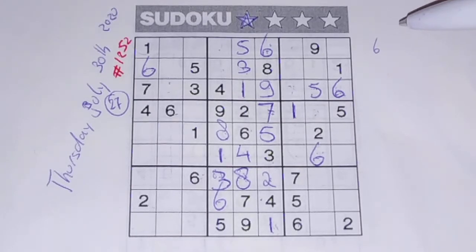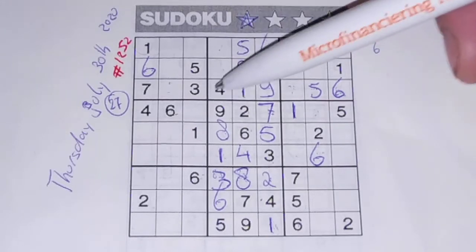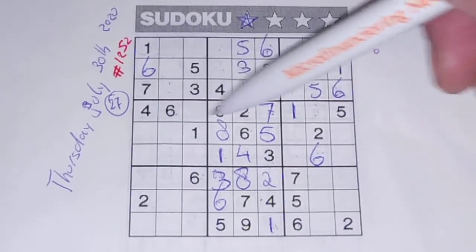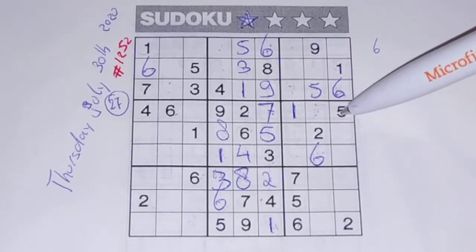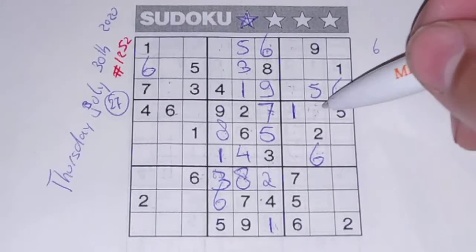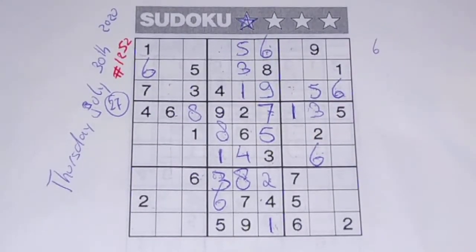Then two numbers left in this row for the numbers 3 and 8. We have a 3 here, no 3 there. 3 should be here and 8 goes there.